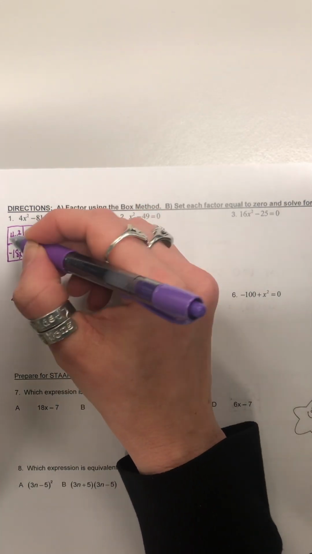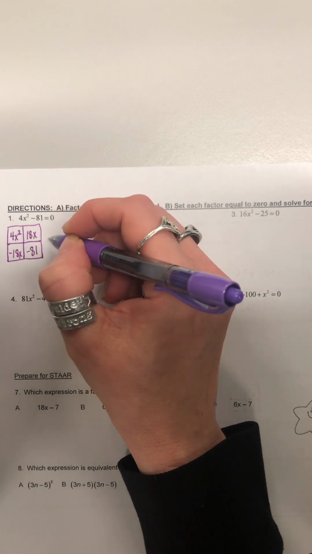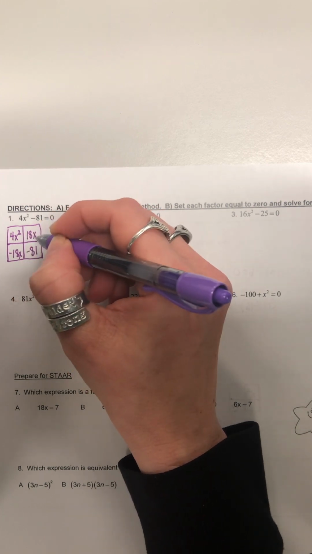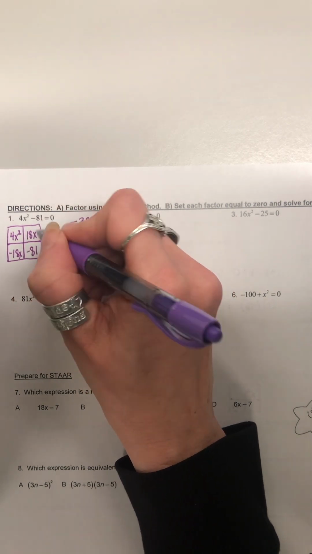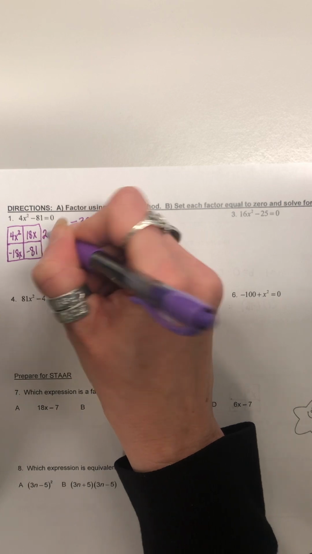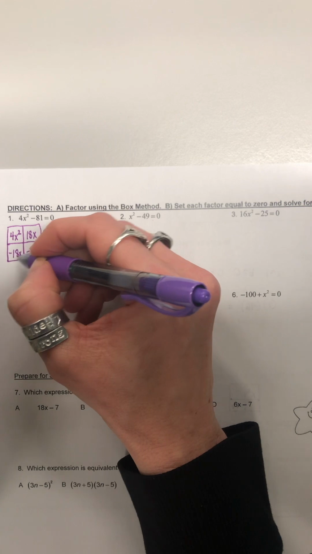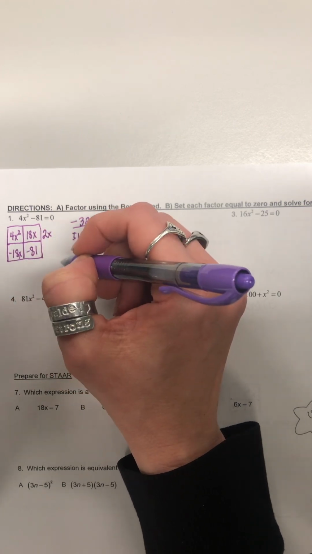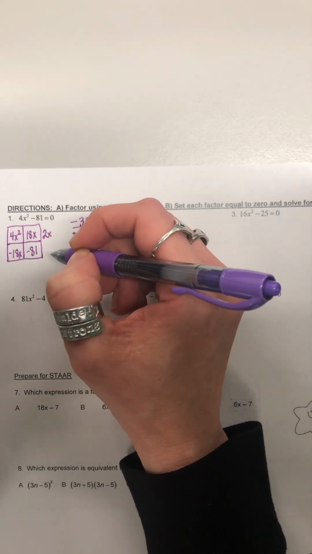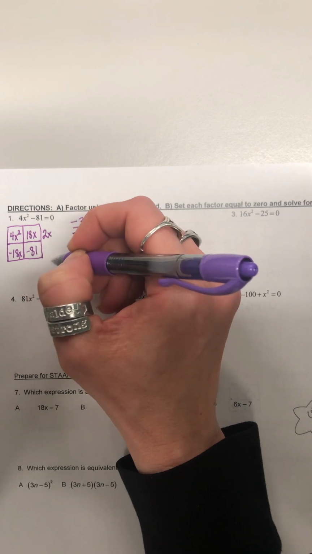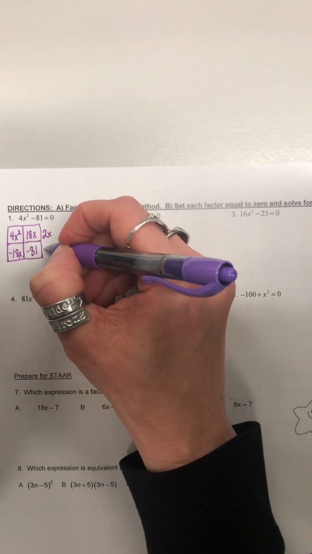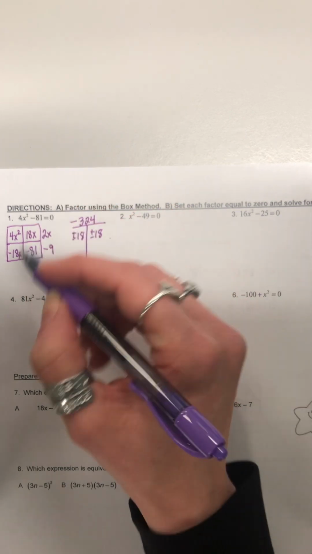So going sideways, the greatest common factor between 4x squared and 18x is going to be 2x. Coming across the bottom, the greatest common factor between -18x and -81 is going to be -9.